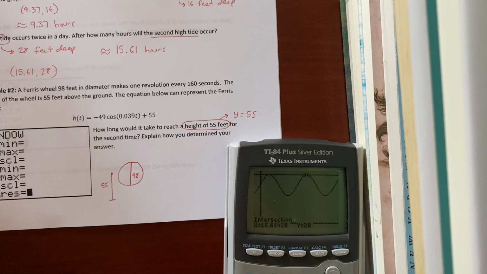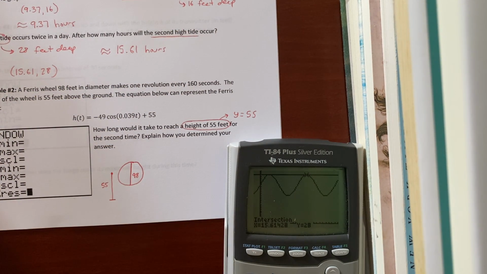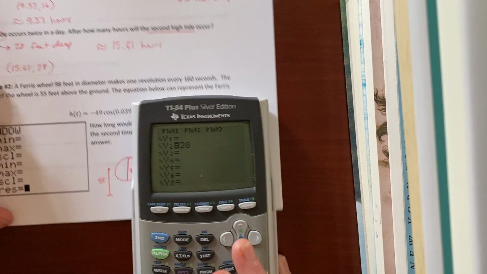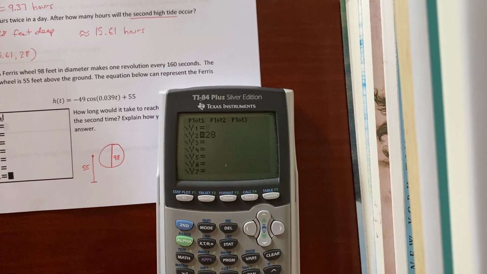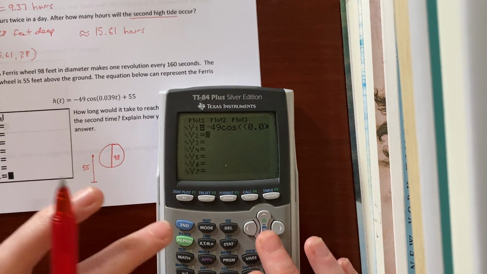Okay, so we're going to graph this. We're going to play around with the windows. Like I said, not every single time are you going to be perfectly correct on your window. I already know that my X is going to represent time in seconds, so my maximum is going to have to be at least 160 seconds. The Y is what I might have to play around with a little bit. So let's go back to our calculator, go to y equals, and type in that given function. It looks like it is negative 49 cosine of 0.039x, close the parenthesis, plus 55. And then I'm just going to leave that blank for now. I know I have to use 55 here in a second, but I want to make sure my cosine function is good first.